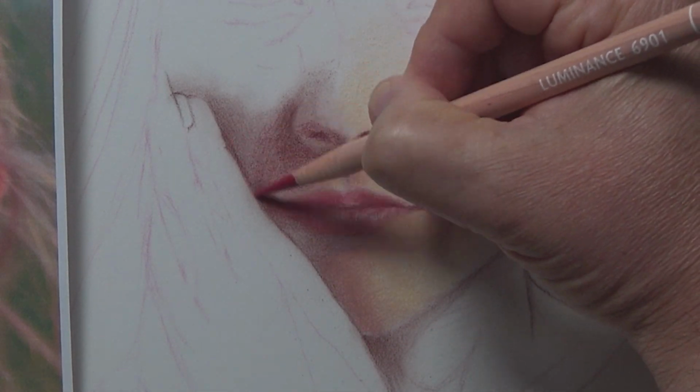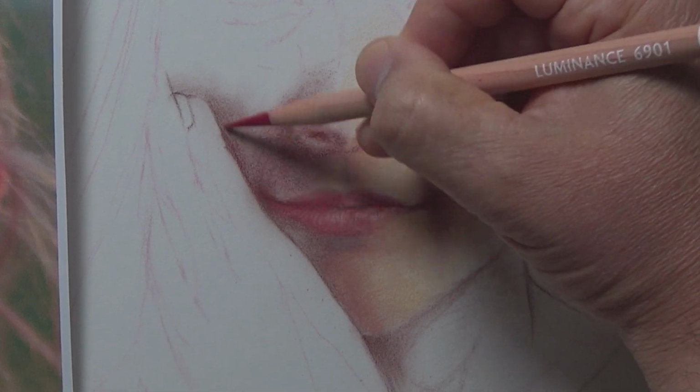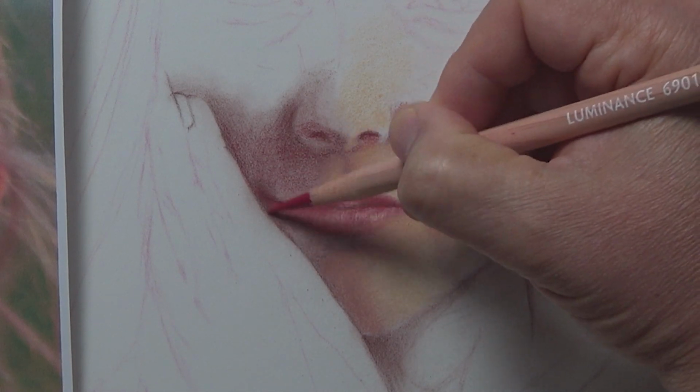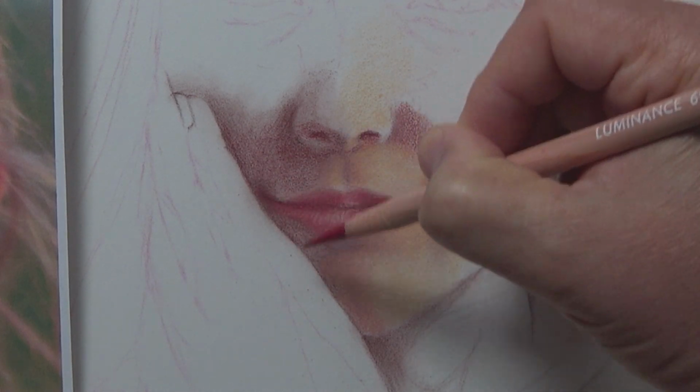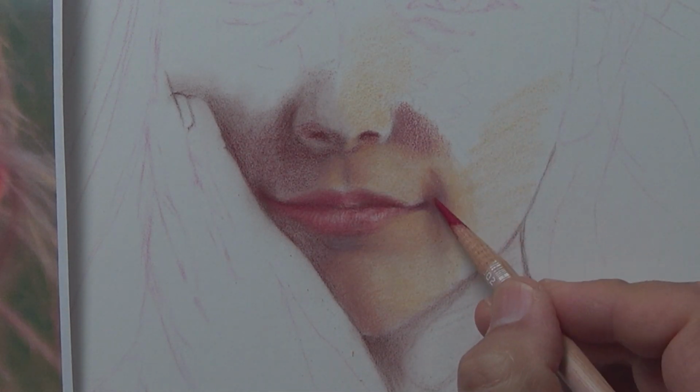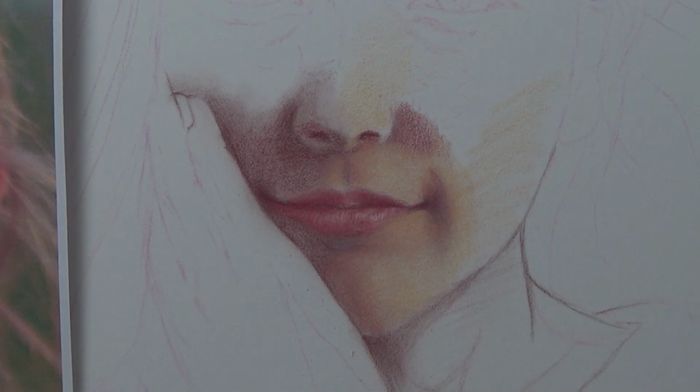I'm right over here. Add a little more red right there. And down here, I think you can see some of that red in the skin tone. Hopefully you can see that with me. All right.